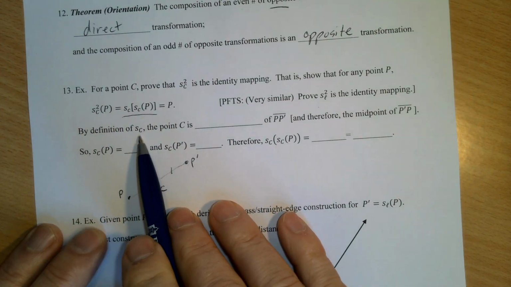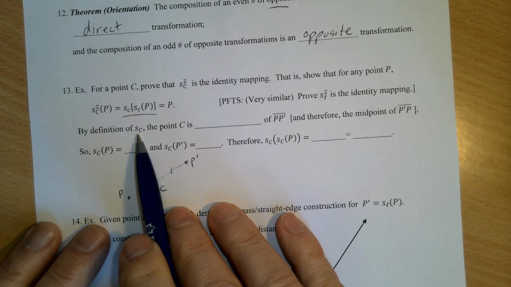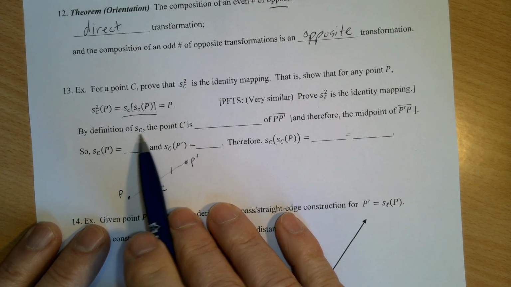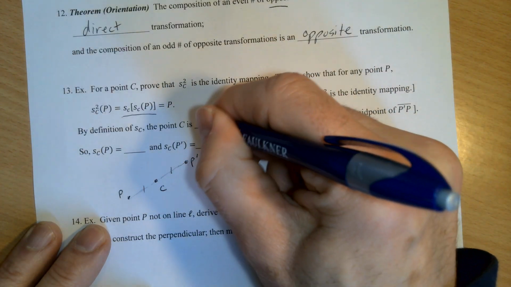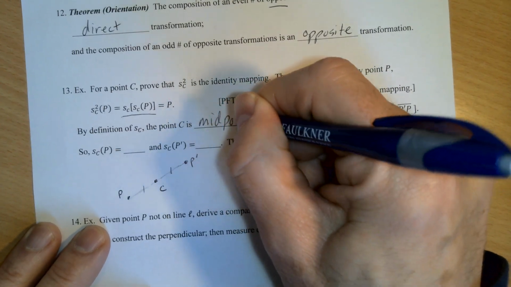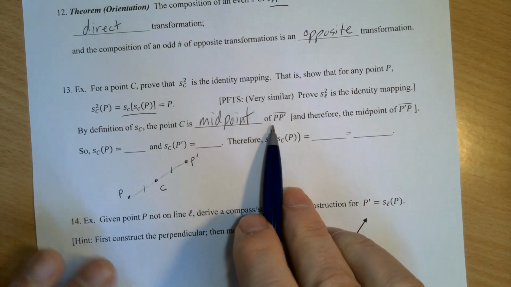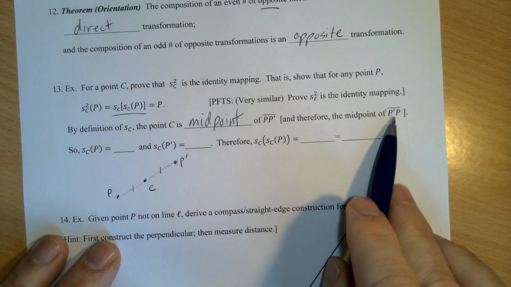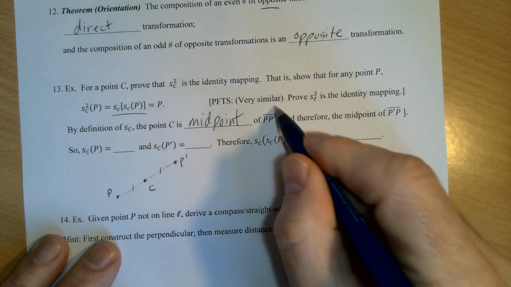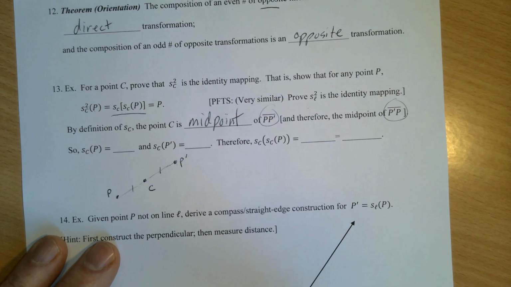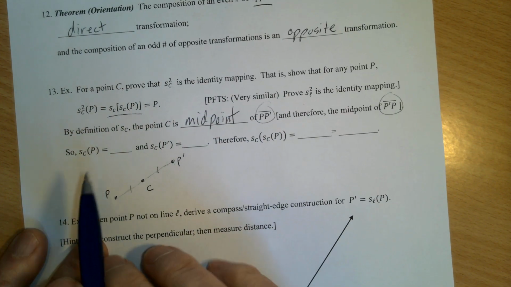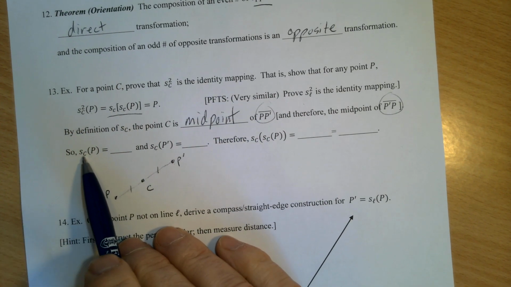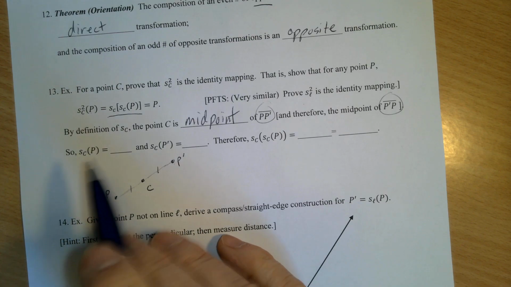By definition of the reflection about the point C, the point C is the midpoint of the line segment P P prime. Therefore, it's the midpoint of P prime P because, well, that line segment is exactly the same as that line segment. So, S sub C of the point P is equal to P prime.